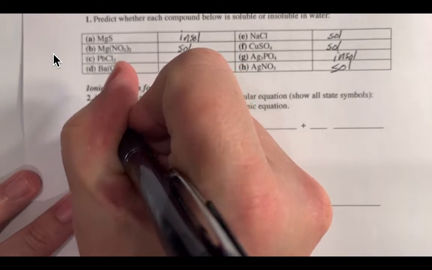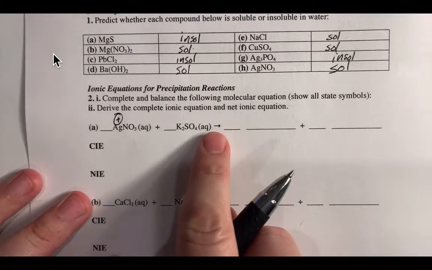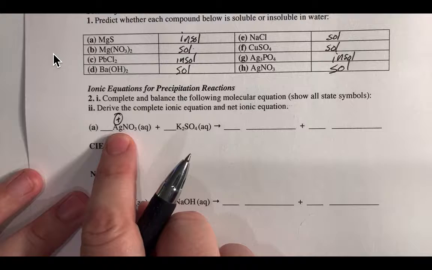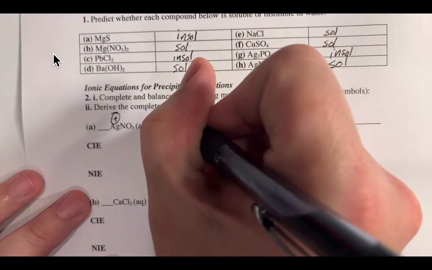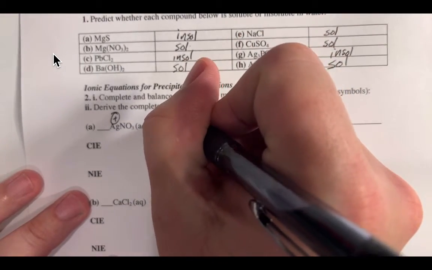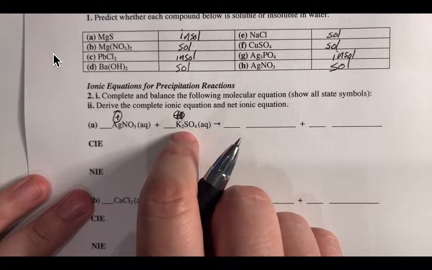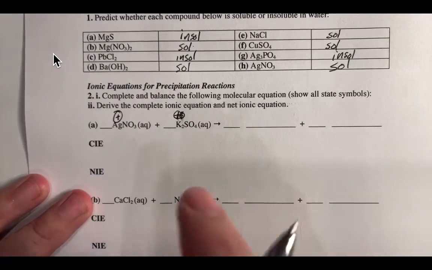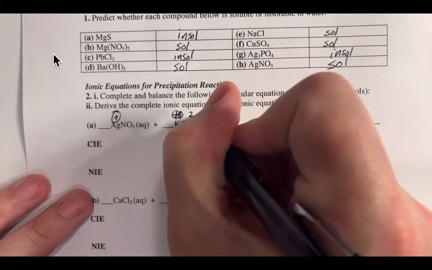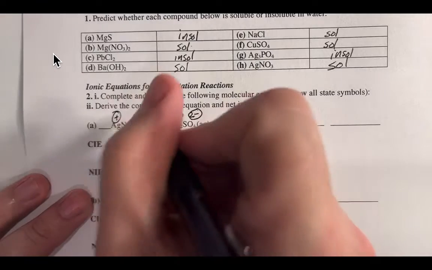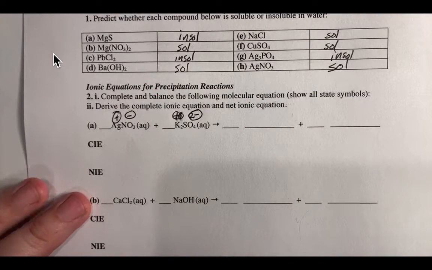So I take the two reactants that are given, and they're both aqueous. They have to be for these. They have to be dissolved in water. And then I assign the charges first. Here I've put 2 pluses for the 2 potassiums. Each potassium has a 1 plus charge. The sulfate has a 2 minus charge, and then the nitrate has a 1 minus charge.